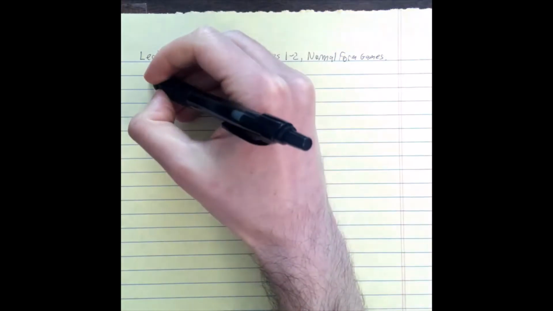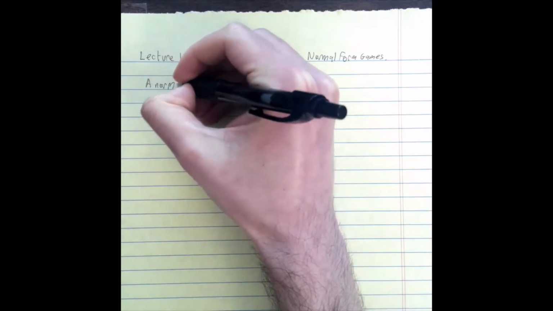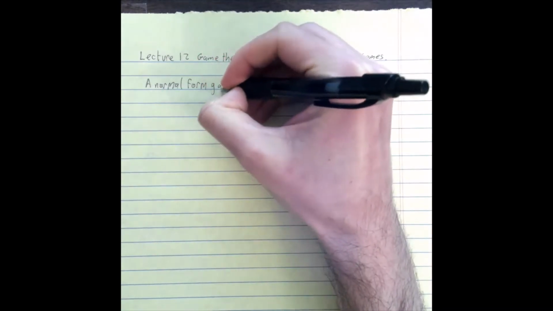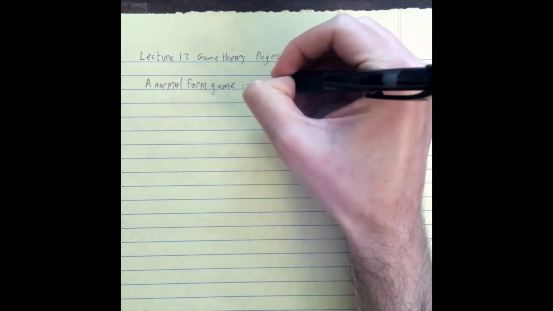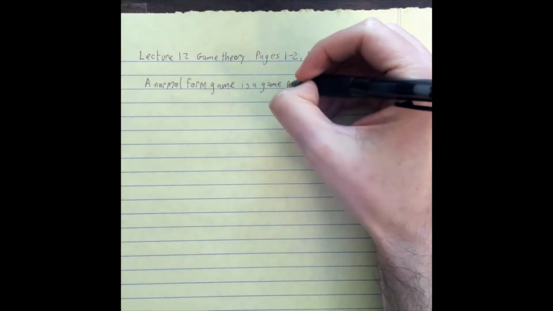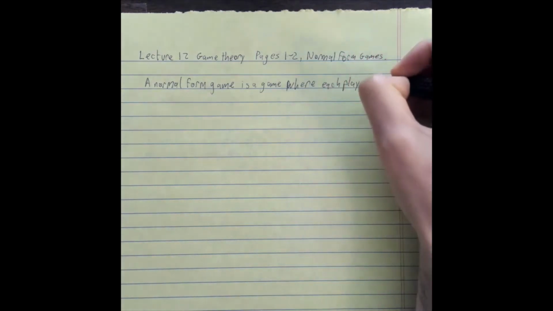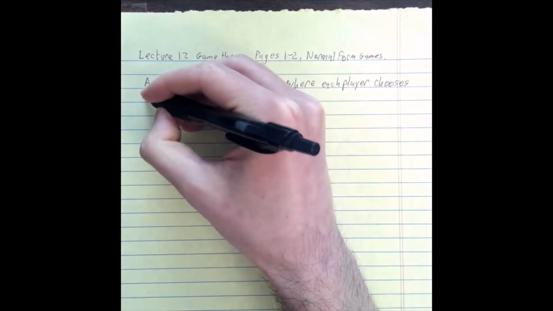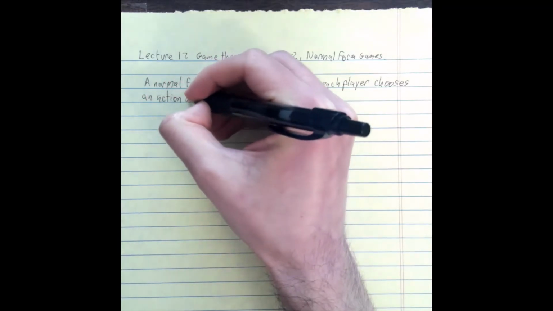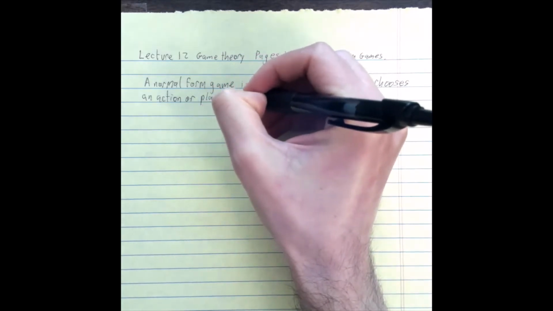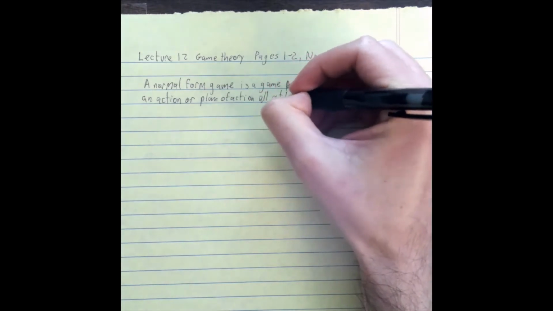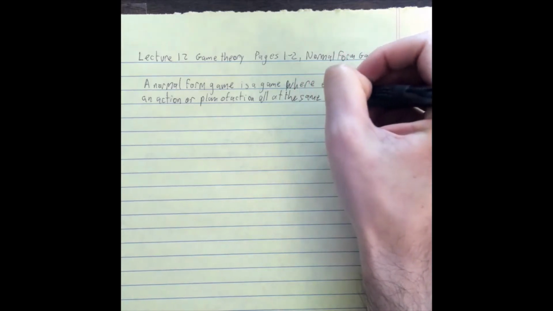So we're going to be working with something called a normal form game. And that is a game where each player chooses a plan of action, or basically what moves they'll make, all at the same time. So in the context of our Zaxby's and Chick-fil-A example, the idea is they're choosing their price at the same time, or more specifically, not knowing what the other firm is going to do yet. Okay.